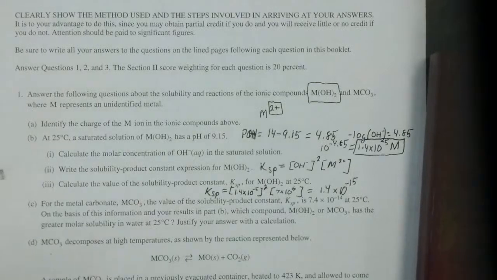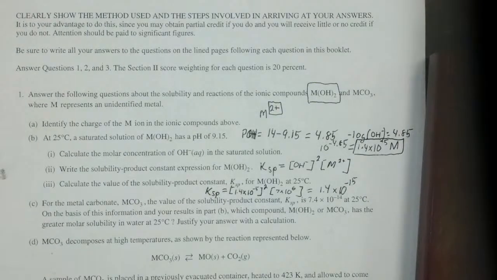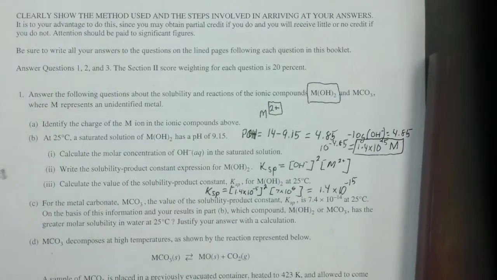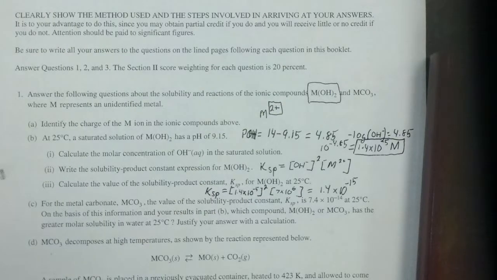We find that the value of the solubility product constant is 1.4 times 10 to the negative 15. C. For the metal carbonate MCO3, the value of the solubility product constant KSP is 7.4 times 10 to the negative 14 at 25 degrees C. On the basis of this information and your results in part B, which compound, MOH2 or MCO3, has the greater molar solubility in water at 25 degrees C?